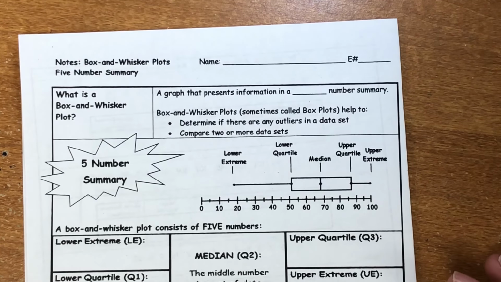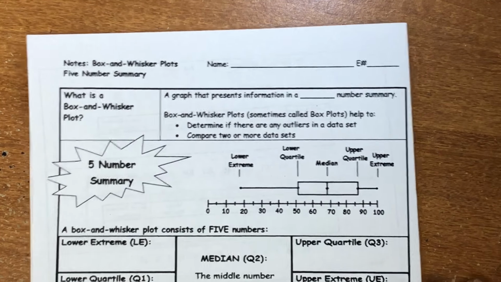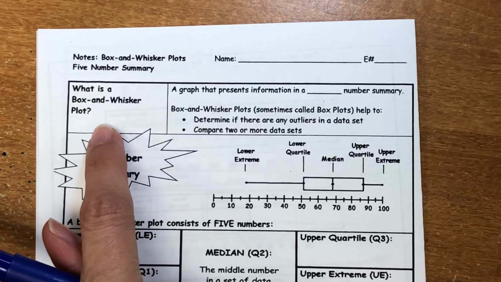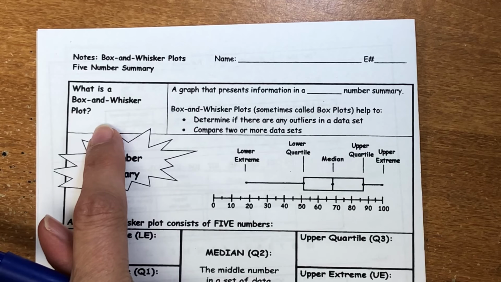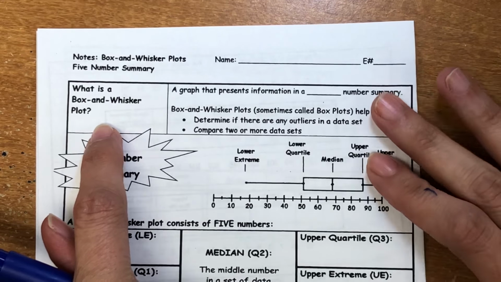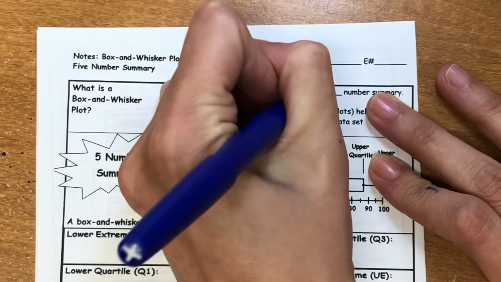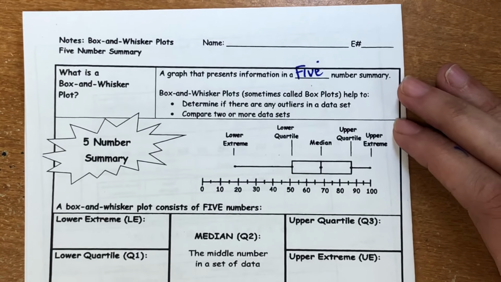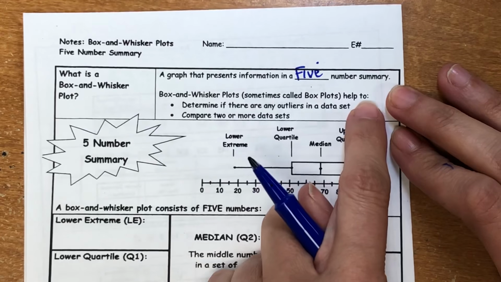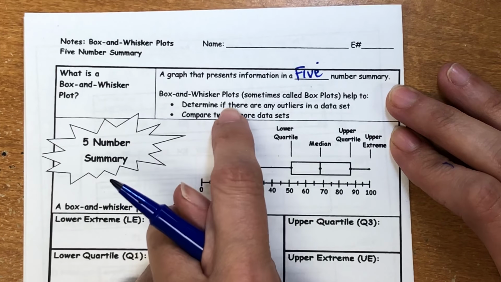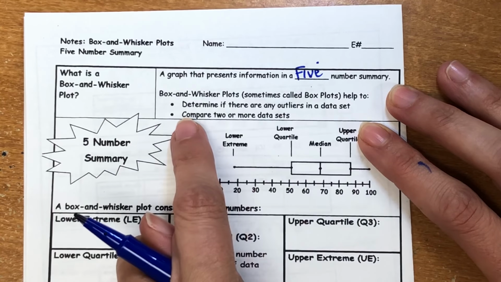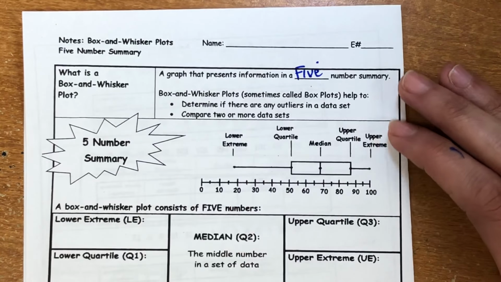All right, box and whisker plots and the 5-number summary. Okay, so what is a box and whisker plot? A box and whisker plot is a graph that presents information in a 5-number summary. A box and whisker plot, sometimes called a box plot, helps to determine if there are any outliers in a data set, and it's used to compare two or more data sets.